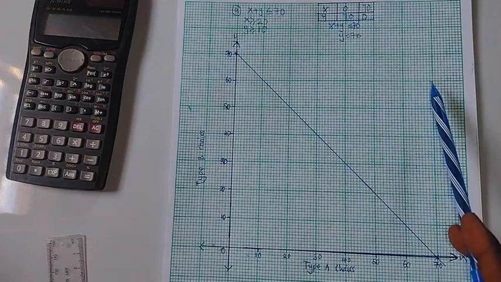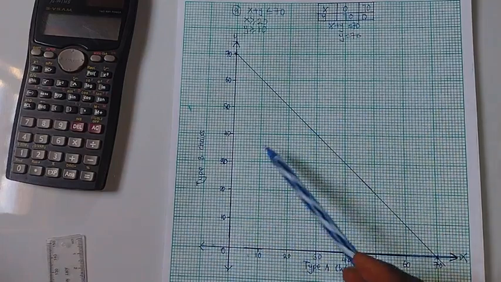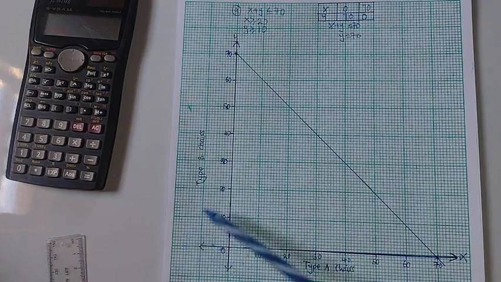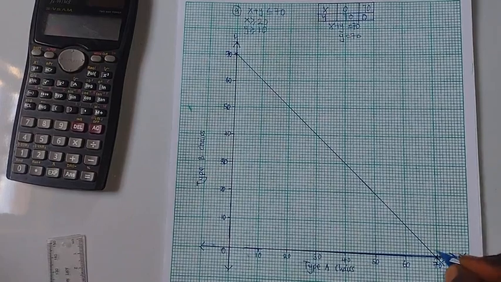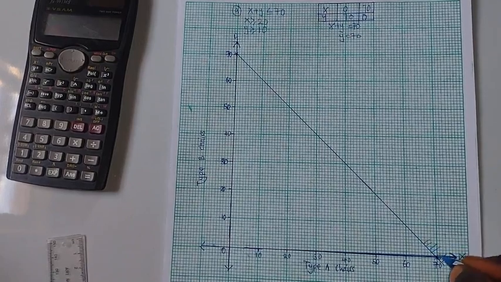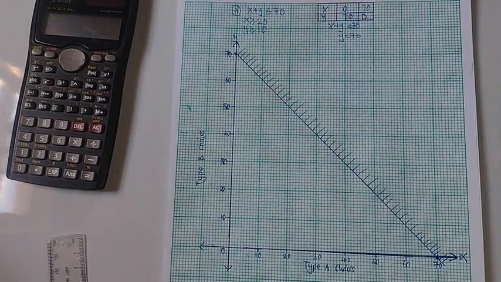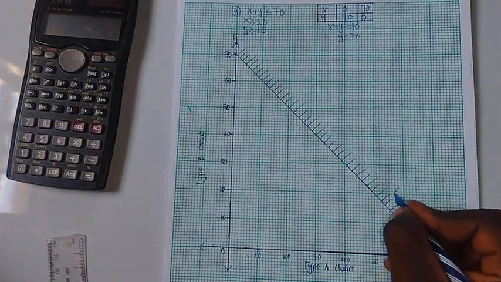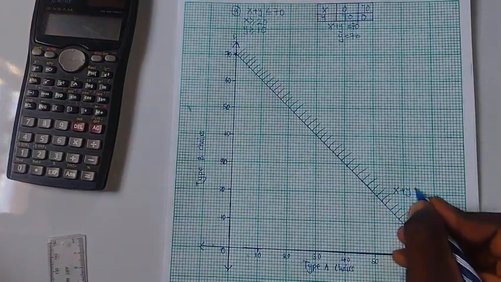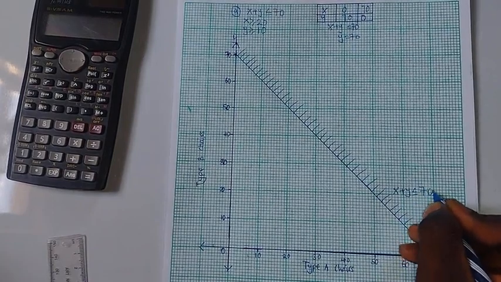So the upper region is greater, the lower region is less. So this is the wanted region, the lower region. The unwanted region is the upper region. So this is the region you are going to shade. I hope it's clear. So I'm going to shade the upper region. Right, so we have shaded this part. So this is x plus y less than or equal to 70.